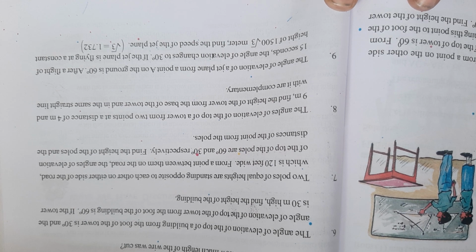In this, there is an aeroplane at a constant height from the ground, in the sky. The height from the plane to the ground level is 1500 root 3 meters, as given. So it is a constant height, it will not change from place to place, and it will not go up or down. So the speed is constant, as given, for the jet plane.